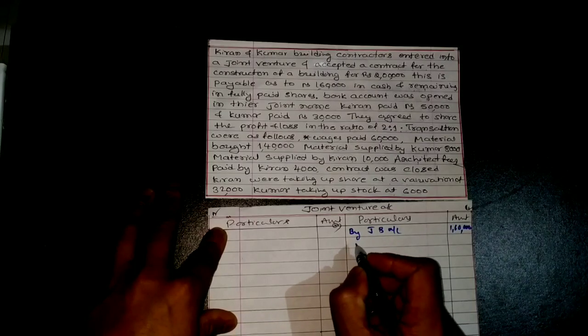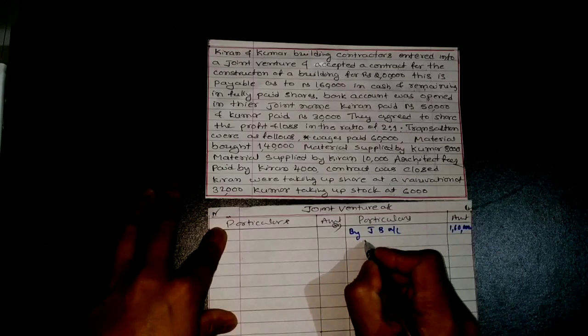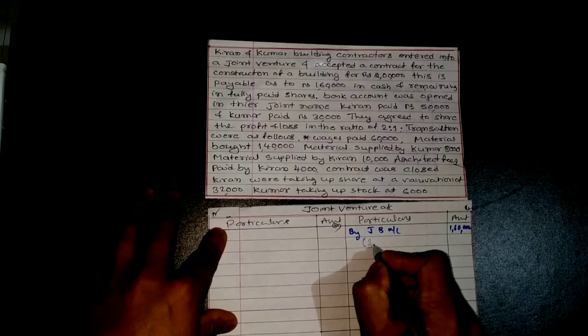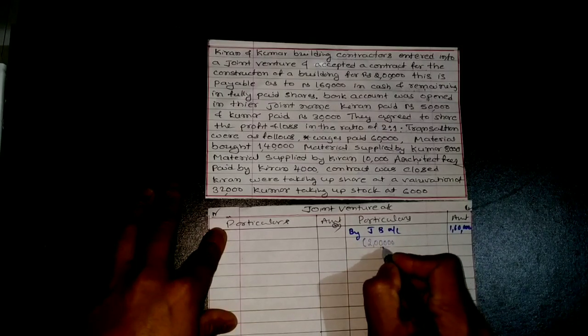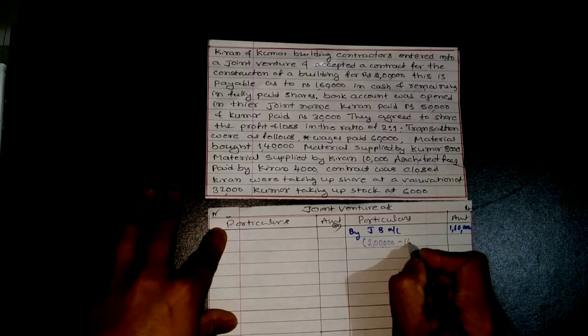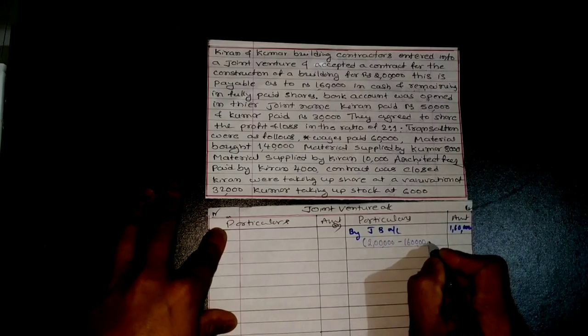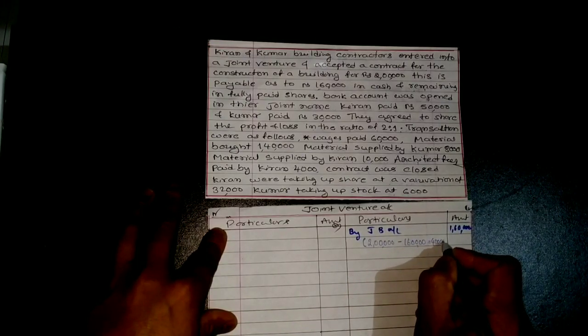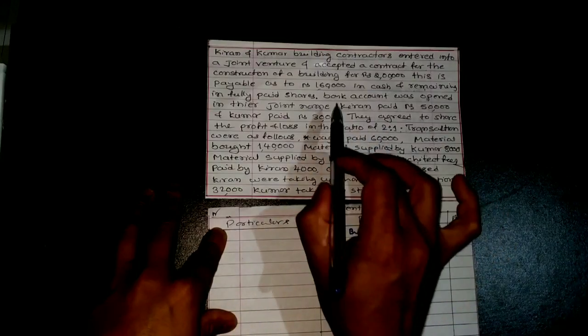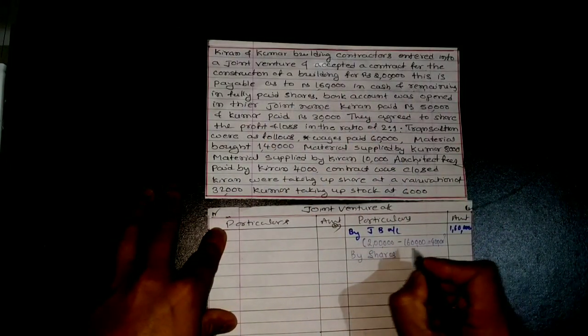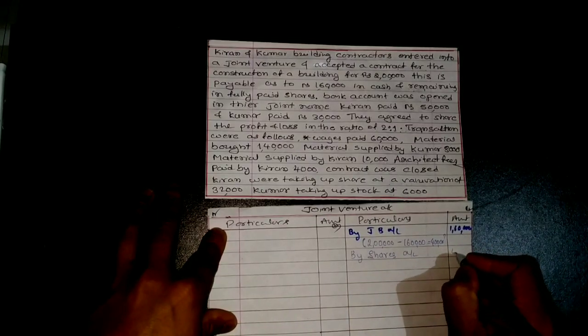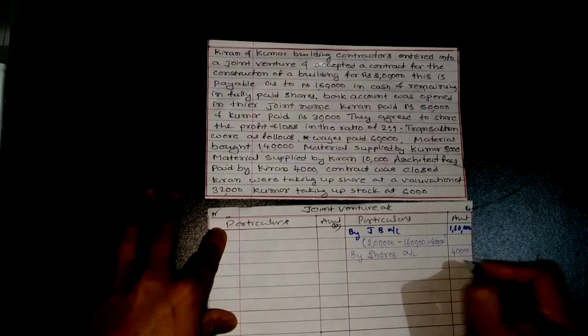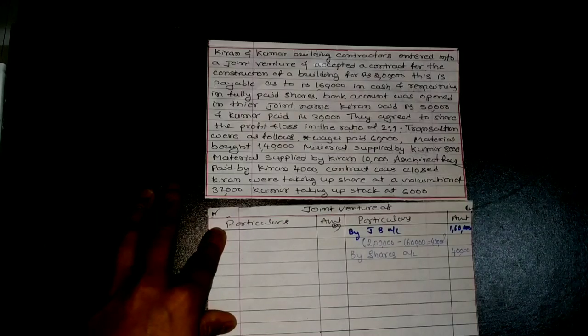Next, what about the remaining? In 2 lakh, we have to deduct 1,60,000. What about 40,000? They told remaining in fully paid up shares. So by shares account 40,000.